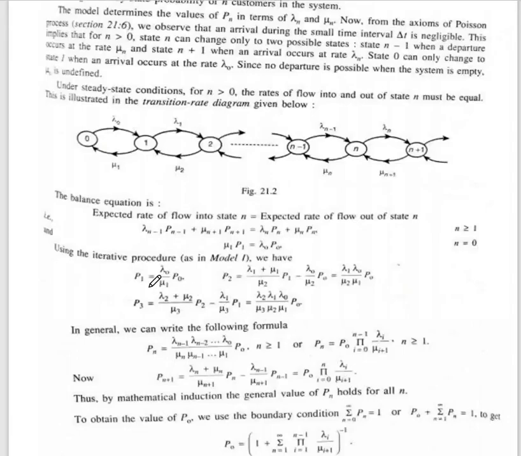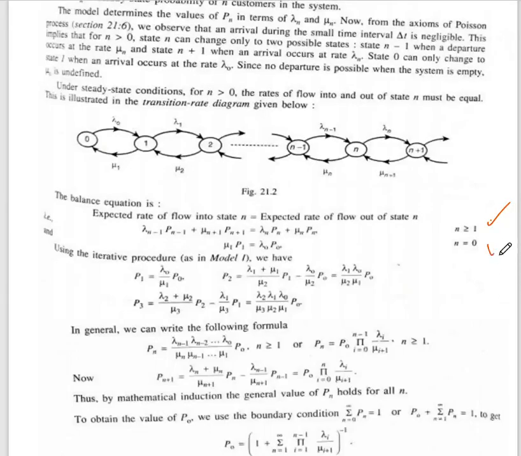The expected rate of flow into state n equals the expected rate of flow out of state n, and mathematically it can be written as lambda n minus 1 Pn minus 1 plus mu n plus 1 Pn plus 1 equals lambda n Pn plus mu n Pn, for n greater than or equal to 1. For n equal to 0, mu1 P1 equals lambda 0 P0.